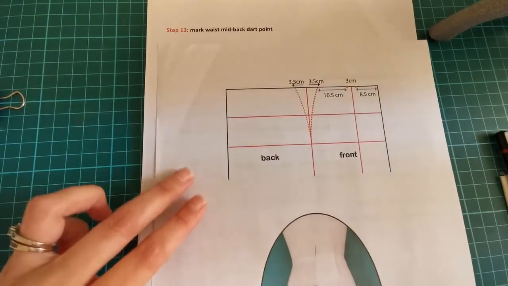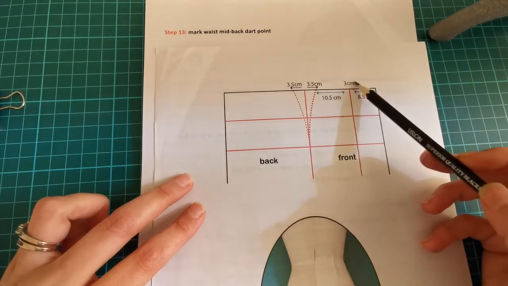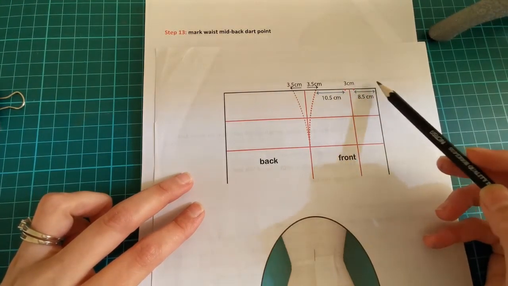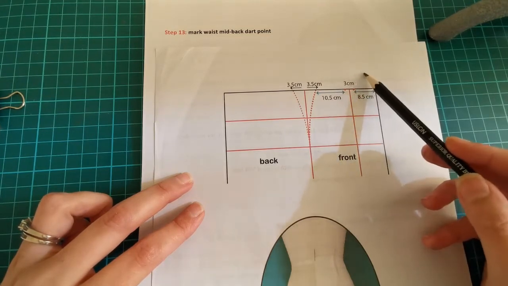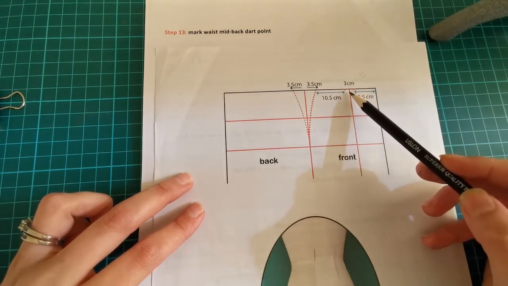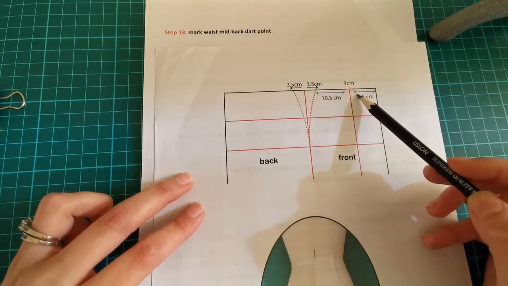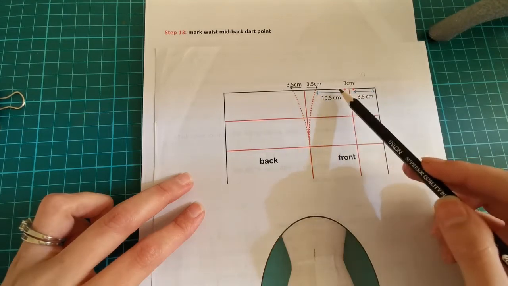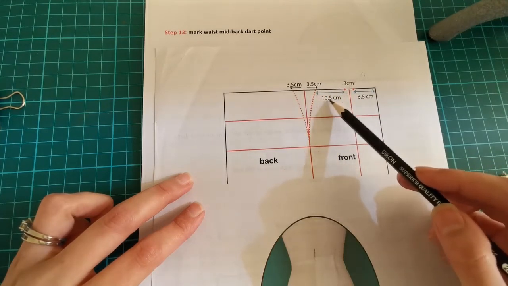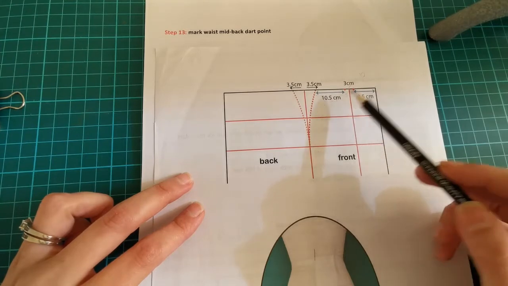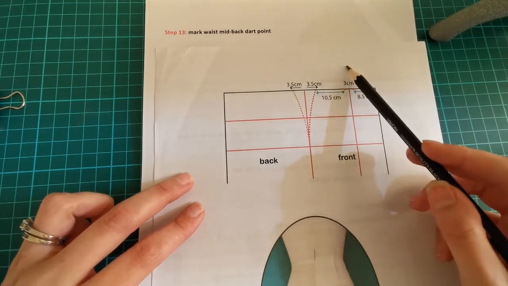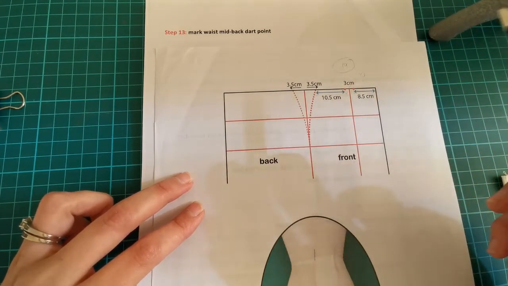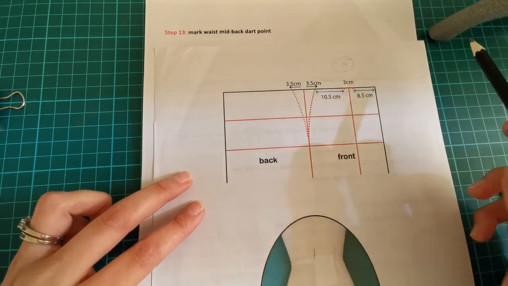As you can see here, after taking these 3 centimeters, we will be left with 8.5 centimeters here, because the whole one was 10 centimeters. After taking 1.5 from here, from the right, and 1.5 from the left, that will make this line 8.5 centimeters, and the other side of the waist will be 10.5 centimeters. In total, 19, which is the true front waist measurement, okay?